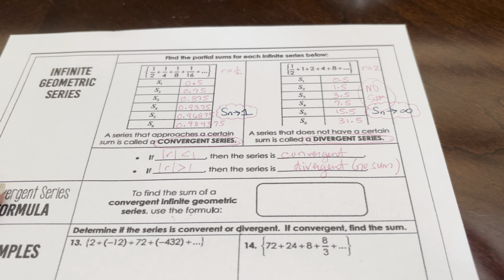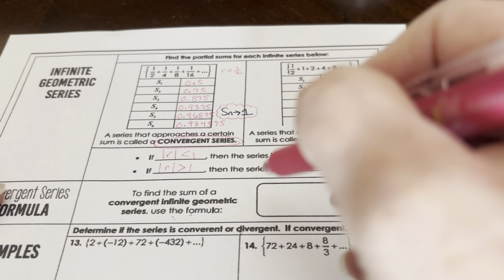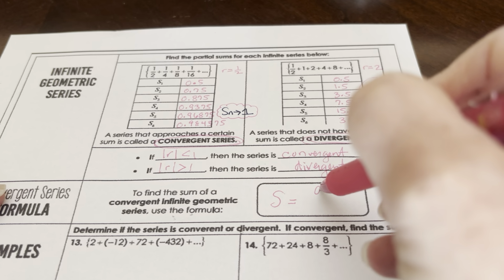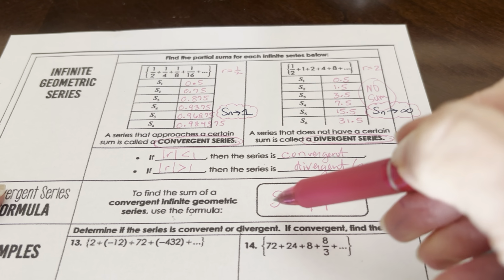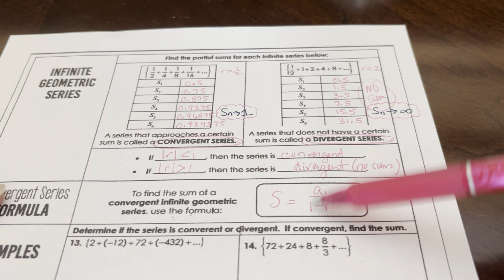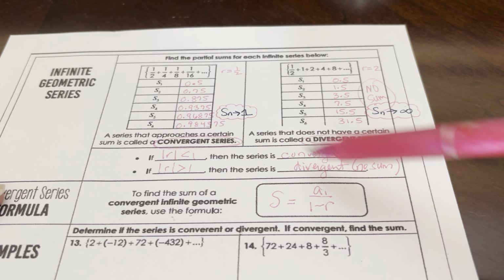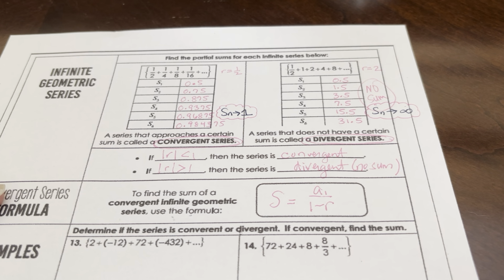Your infinite geometric sum is going to be S equals A1 over 1 minus R. And you notice there's no N, because we don't have to sum a certain number of terms. It's going to converge to a value, and that's all we need to do.